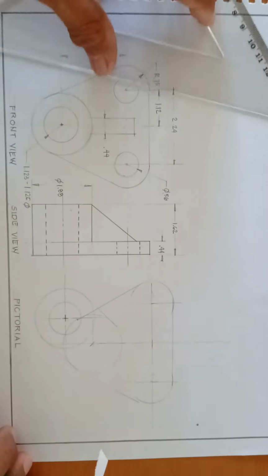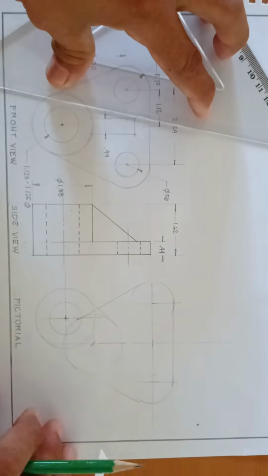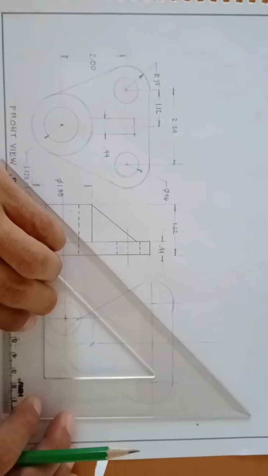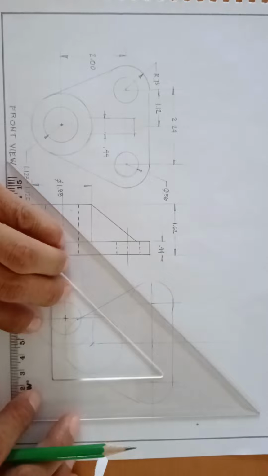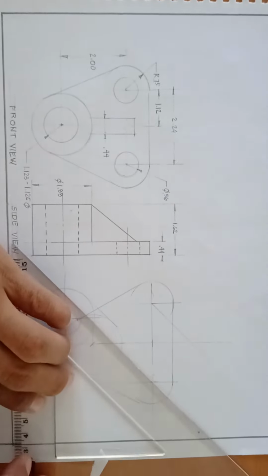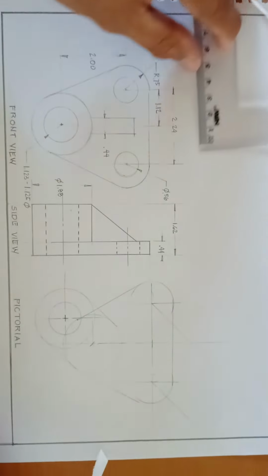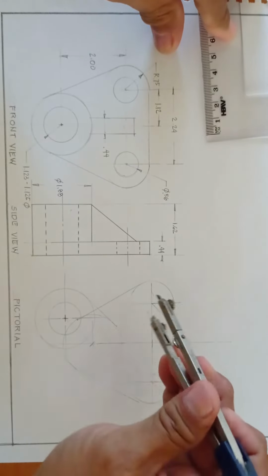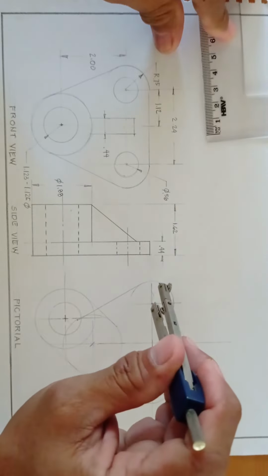Okay. Now we have to extend the receding center from the smaller center here going upward with a measurement of 45 degrees angle. The same with this one. Now you have to copy the smaller diameter here, this one.